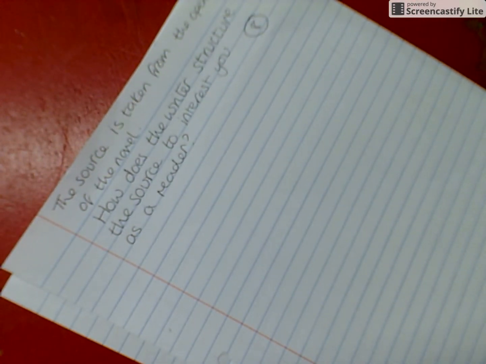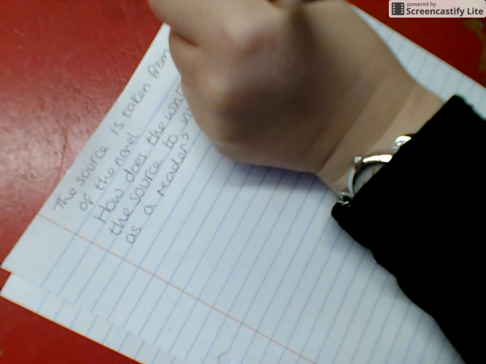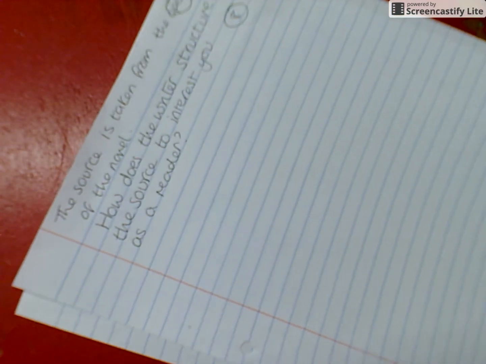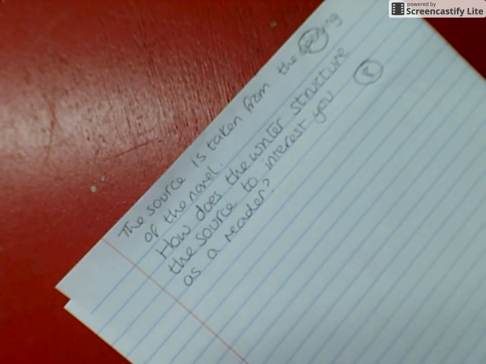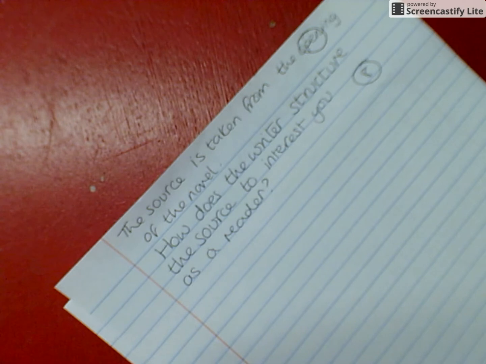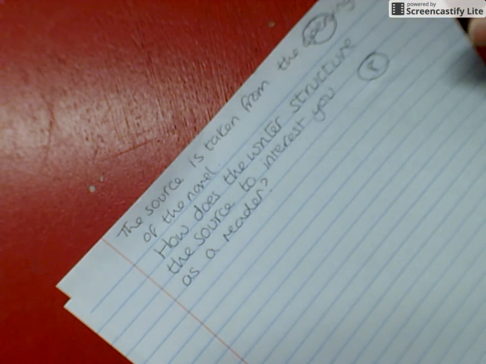So with the structure question, what you'd need to do is obviously have a look, and it will always tell you where the source is taken from. So in this case, it says that the source is taken from the opening of the novel. I'm just going to make that a little bit clearer for people. There we go. So what you'll need to do is start thinking to yourself, well, what does an author tend to do at the opening of a novel? And obviously this could be taken from the middle of the novel or the end of the novel. So it's really important to think about what it is that you would expect to see.